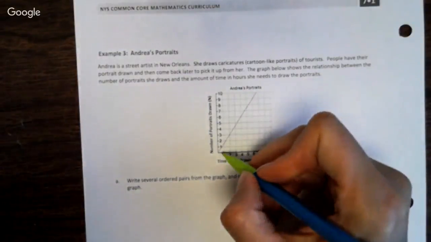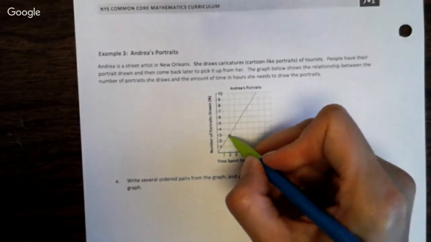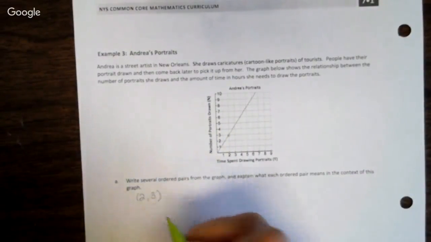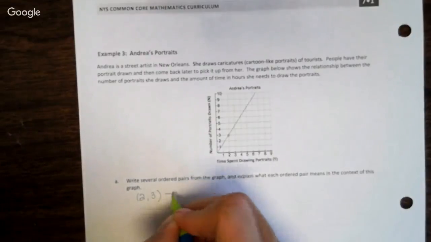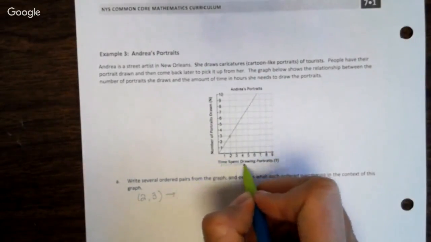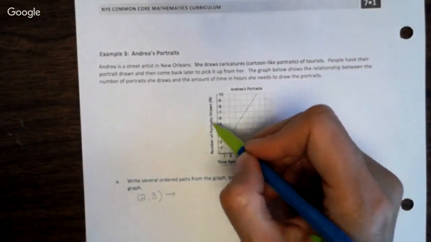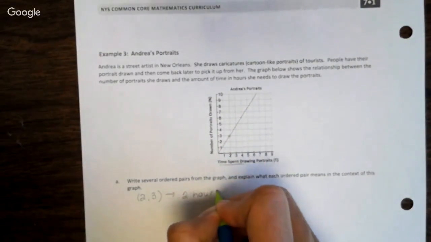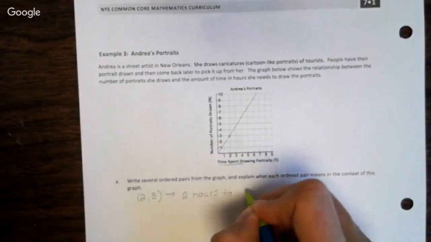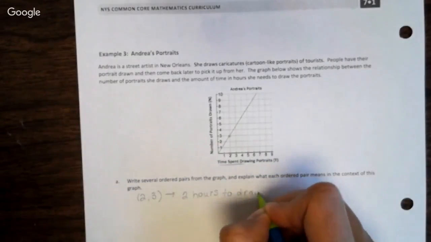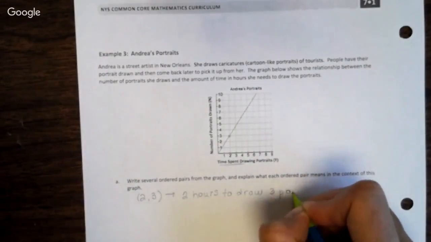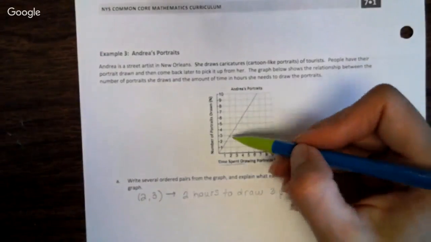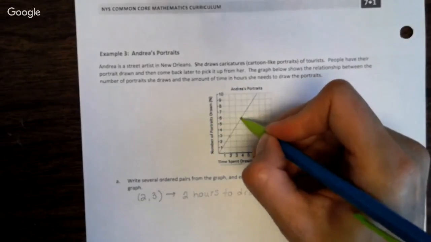So let's look on the graph. We want a nice, neat point where it crosses. So here's one right here. That's the point 2, 3. The 2 represents how long she spends drawing, and the 3 represents how many she draws. So she takes 2 hours to draw 3 portraits. All right, let's look for another point. Here's another one where they cross nicely.